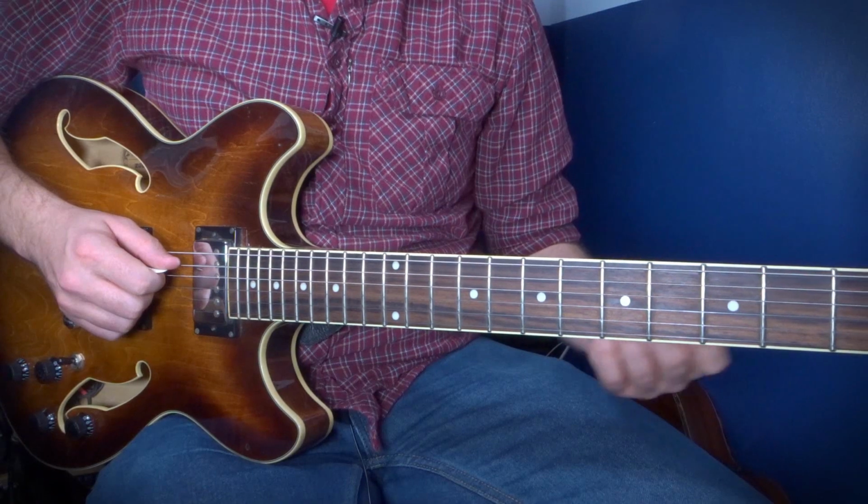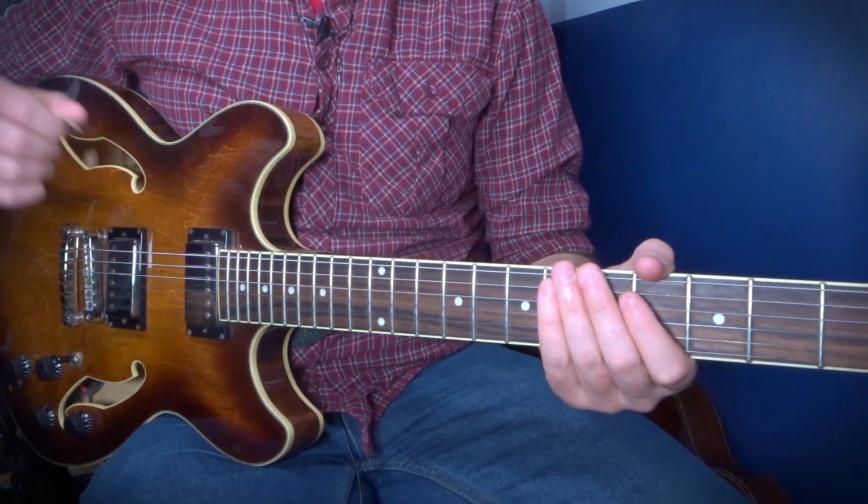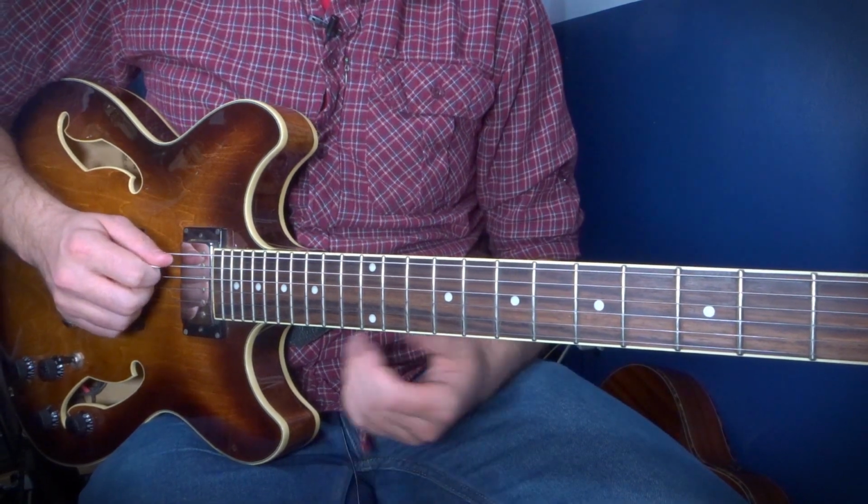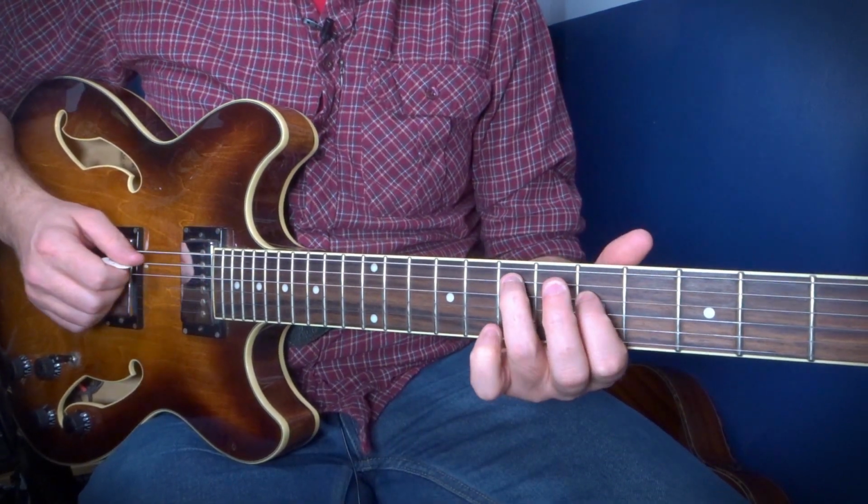The first guitar part is an acoustic guitar. I'm just going to play on the electric guitar now so that I can just go through all the guitar parts in one go. So the first guitar, I'm playing the voicings a little bit different.